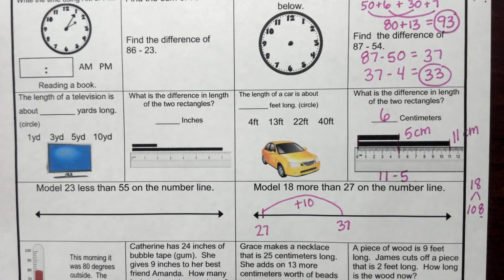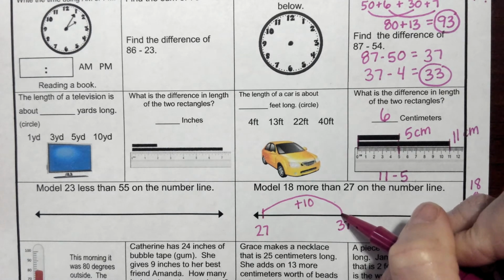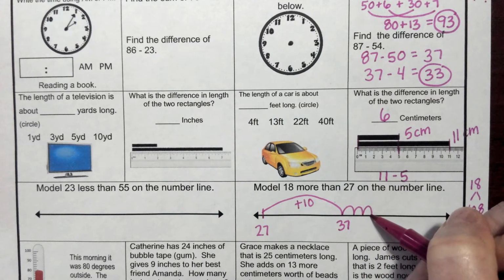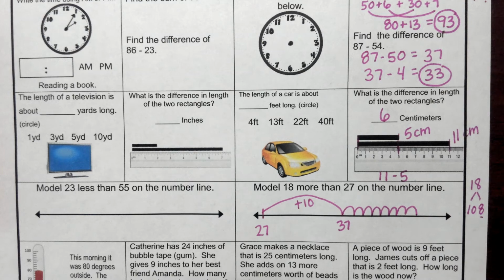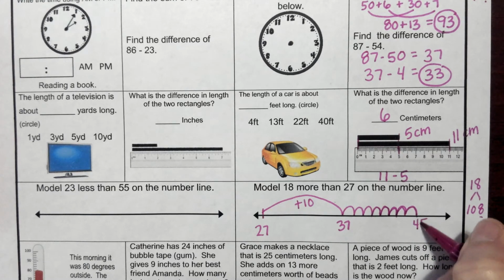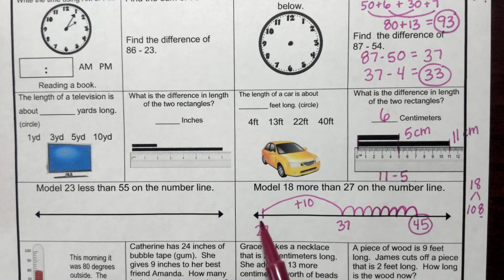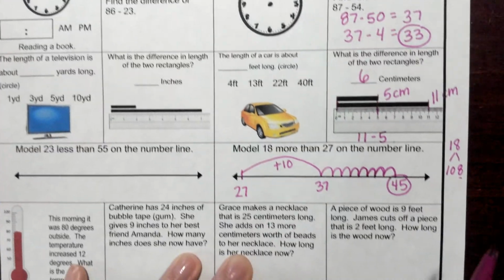Now I need to jump on 8. I need to jump on 8 single jumps. So let's do that now. 1, 2, 3, 4, 5, 6, 7, 8. And let's see where we ended up. So 37, 38, 39, 40, 41, 42, 43, 44, 45. So 18 more than 27 is 45.